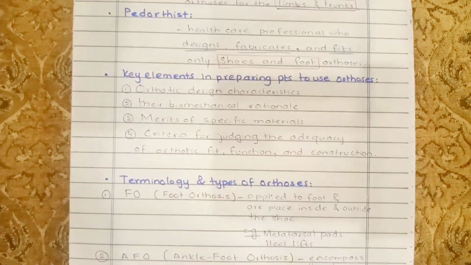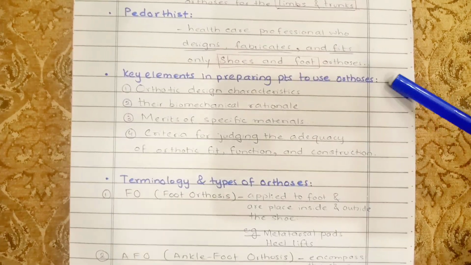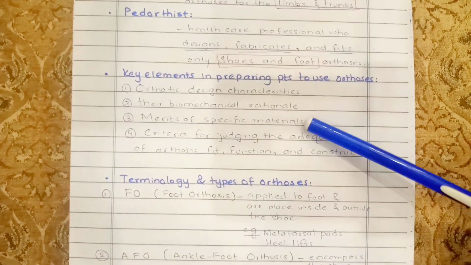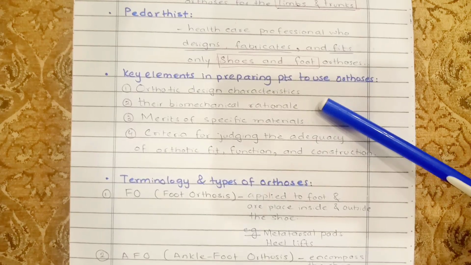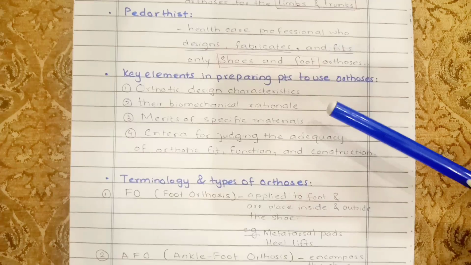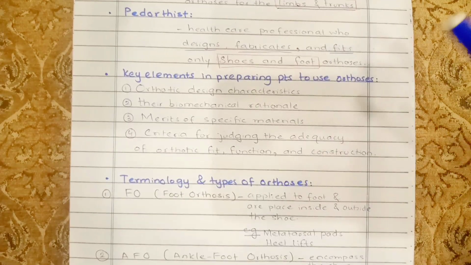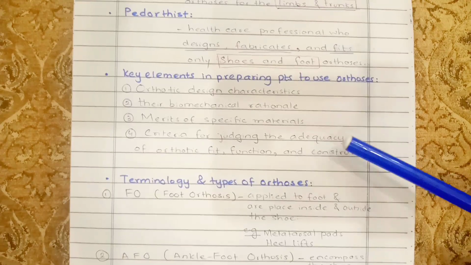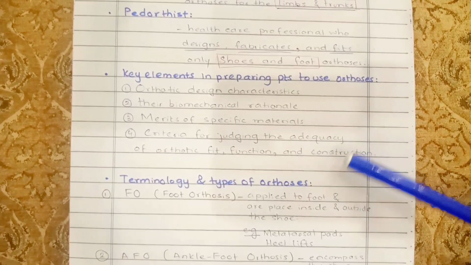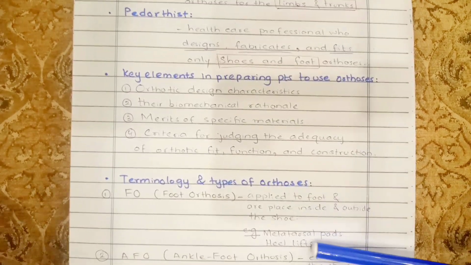Now let's talk about the key elements in preparing the patients to use orthosis. So these key elements are here: the orthotic design characteristics, the purpose for using them, that is their biomechanical rationale, the merits of specific material, that is the material from which the orthoses are made of, then criteria for judging the adequacy of orthotic fit, function, and construction. Now let's move ahead towards the important terminologies and the types of orthosis.